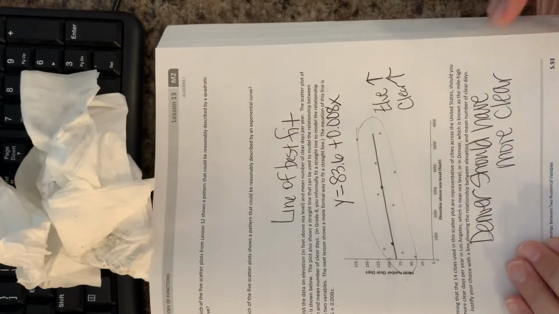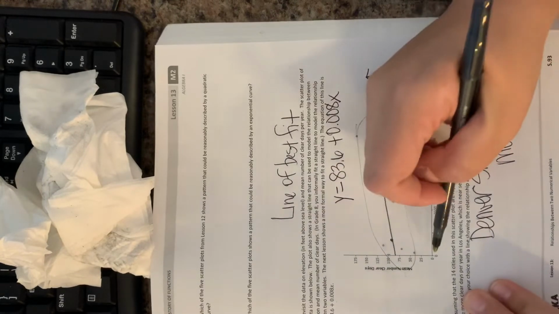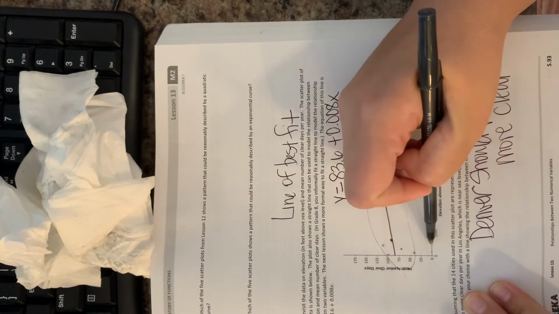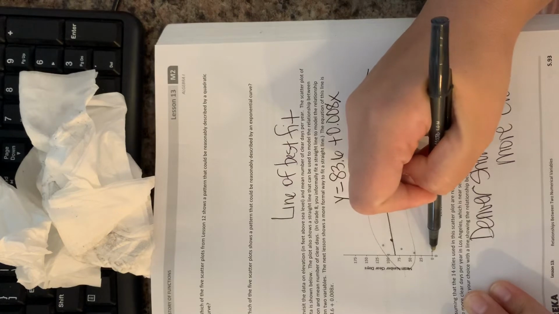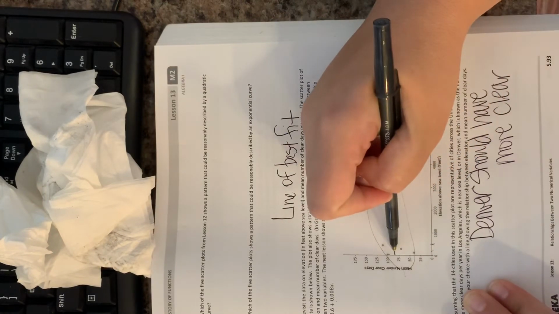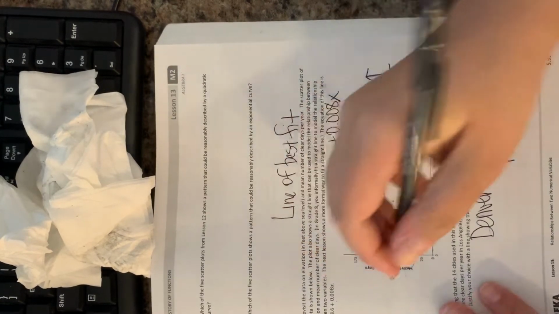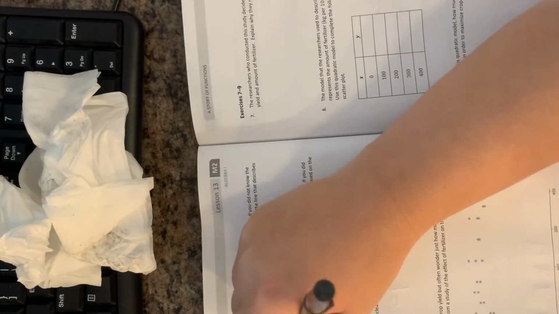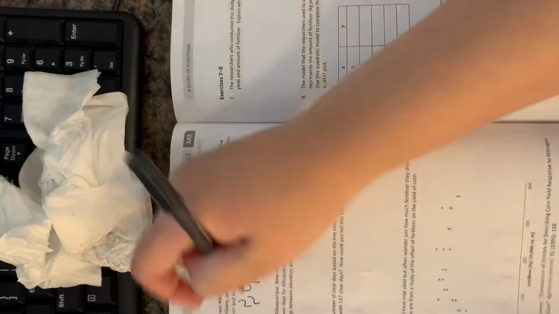So if we turn the page, it says one of the cities in the data was Albany, New York, which has an elevation of 275. If you did not know the mean number of clear days for Albany, what would you predict the number to be based on the line that describes? So if I have an elevation of 275, which is about, this is about 500. So 275 is about here. I would predict it to be about 90 days of sunshine. So 90 days approximately, use that approximate symbol.